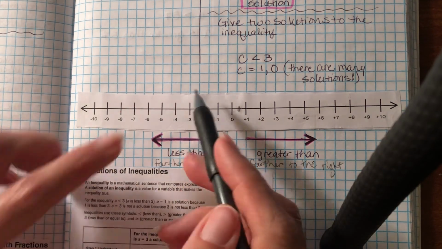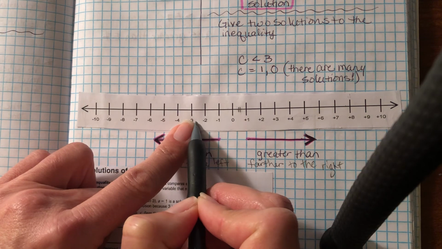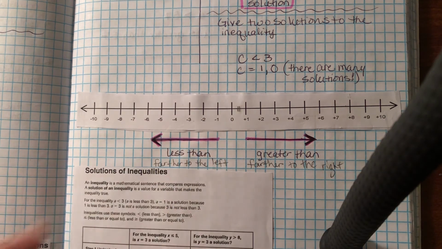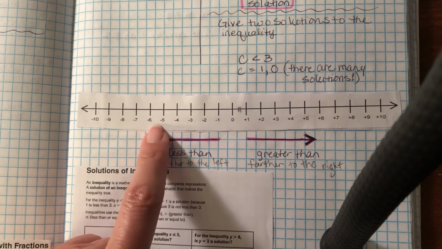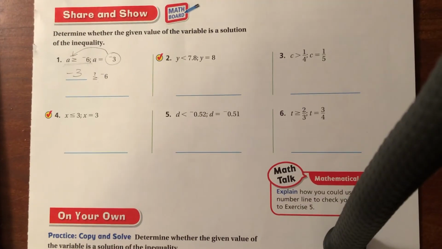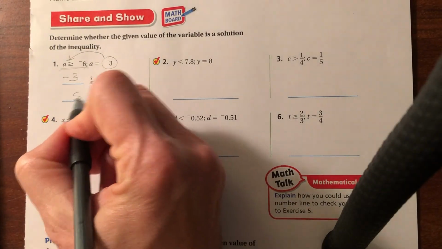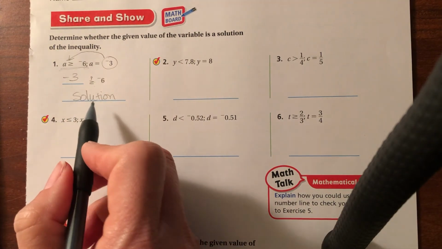Okay, so if it's further to the left, it's less than. If it's further to the right, it's greater than. And in this case, -3 is further right than -6. Therefore, it's greater than. All right, so we will write solution. And that's our answer. Solution is our answer.